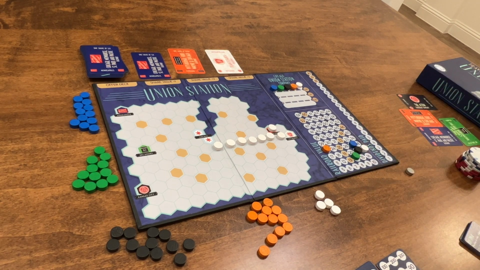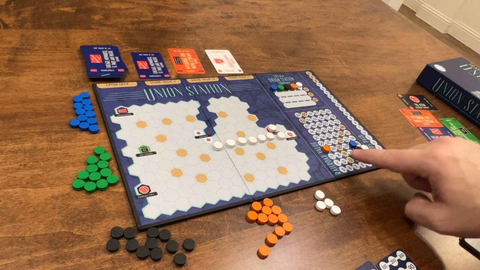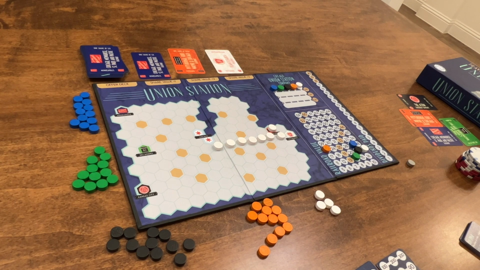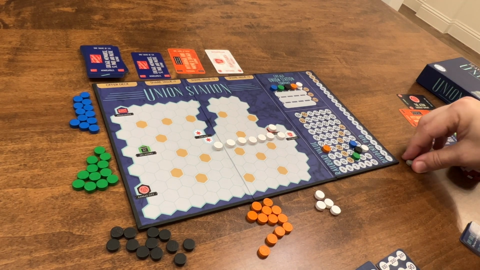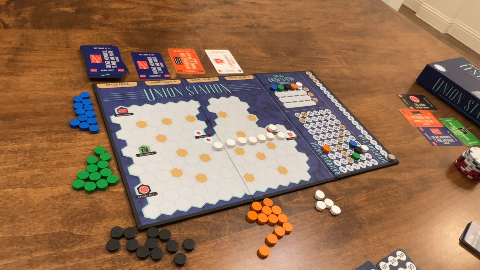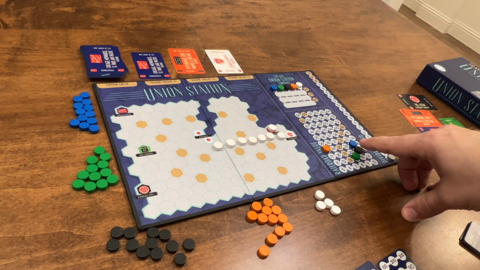Now, I don't know if you can tell, but there are these little gold spaces over here. This is important. Anytime a company passes into or through one of those spaces, it triggers a dividend. And that is how you get money. So whenever a dividend happens, you increase the dividend marker 1 space on the board, and then you pay out the money. This is worth $27.